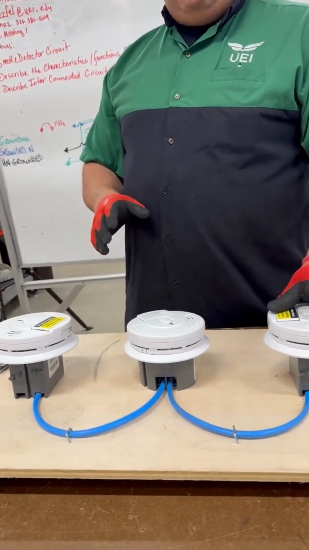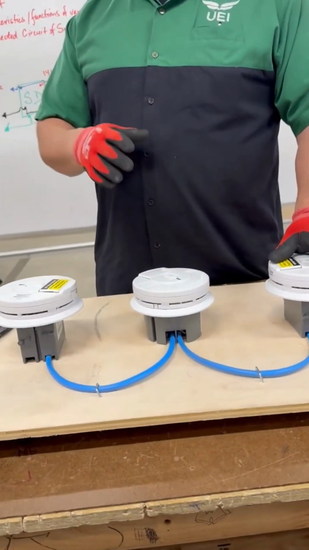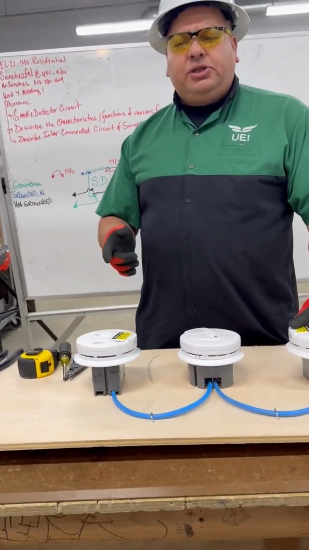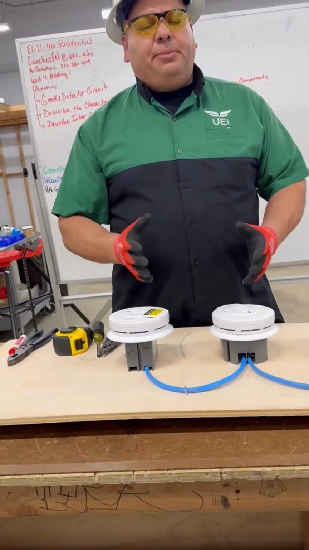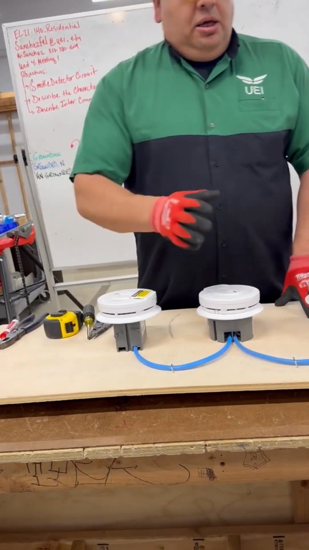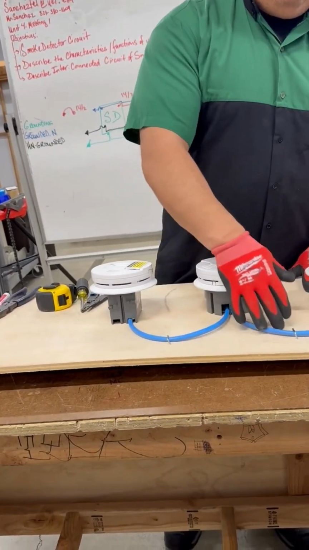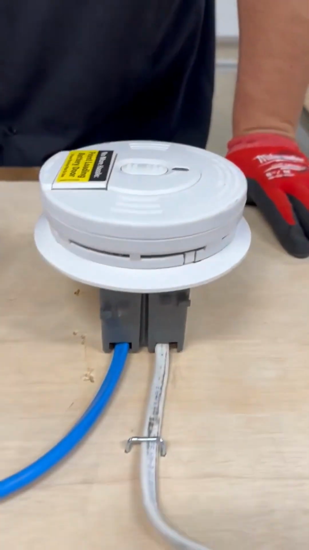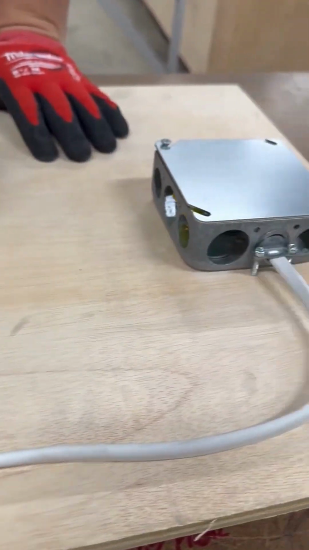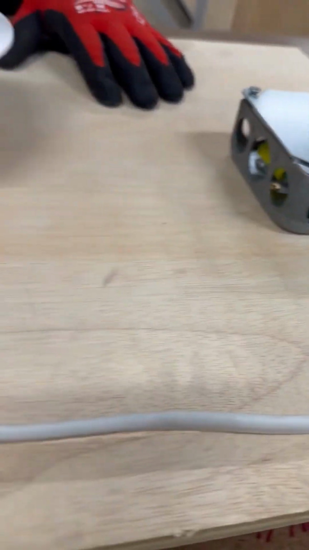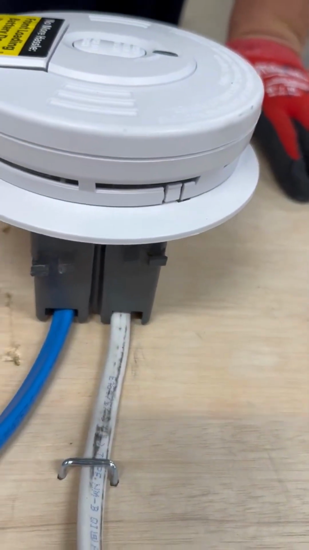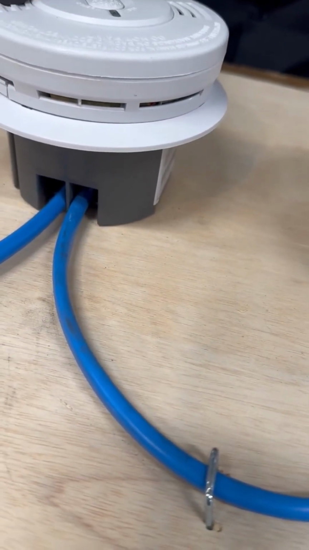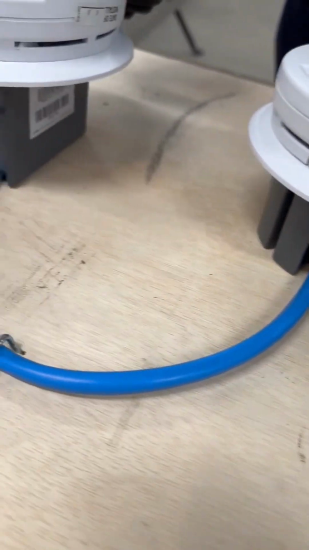Some cities will require one or the other, or they might require a combination of photoelectric and ionization. You have to determine what that authority having jurisdiction requires. As we come in between, we've got that 14.3. The only reason we changed cabling systems here with an extra current carrying conductor is so that we can have that interconnected red wire that's going to go from this first detector to the second detector to the last detector in the circuit.